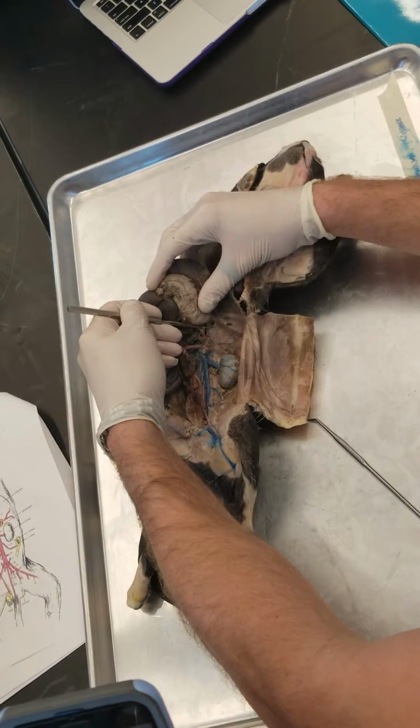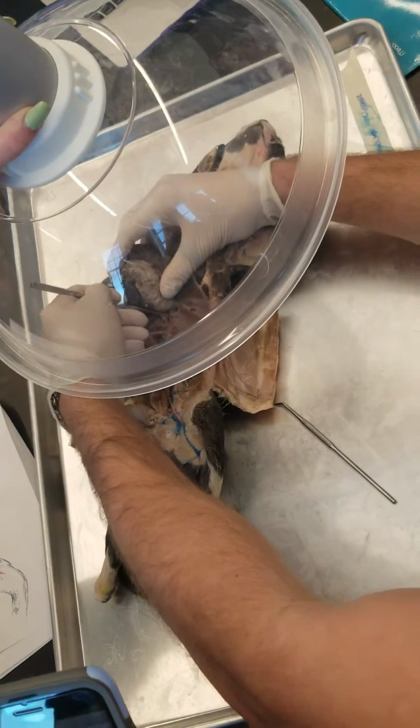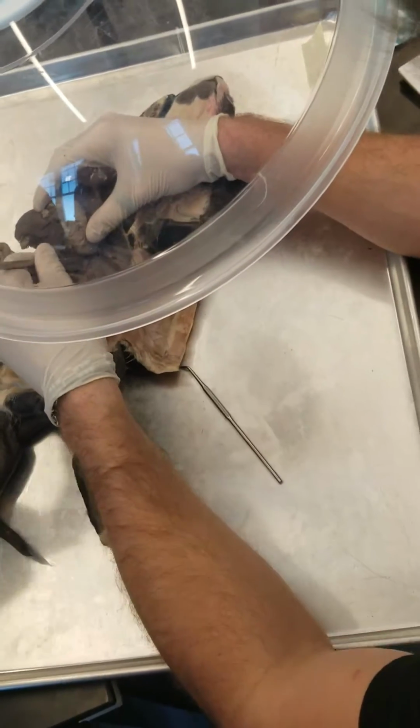Can I get that hood lower? This is driving me crazy. Like low, way lower. Like lower than you think you need to be. A little higher. Right. Okay, that's perfect.